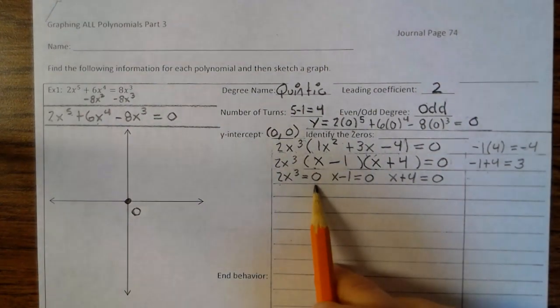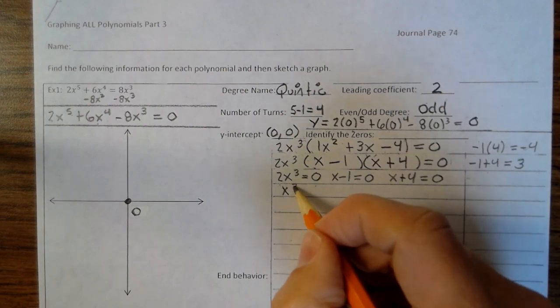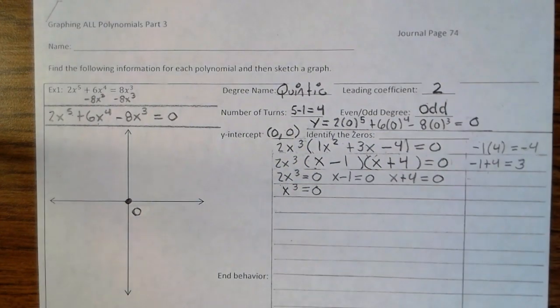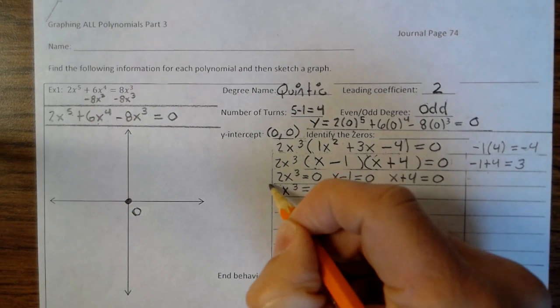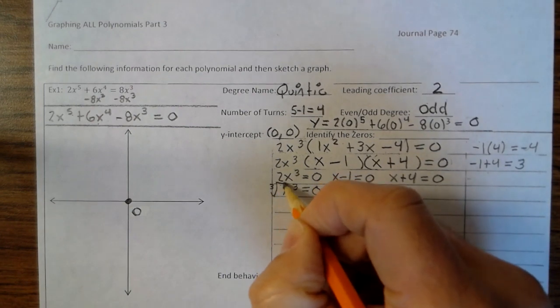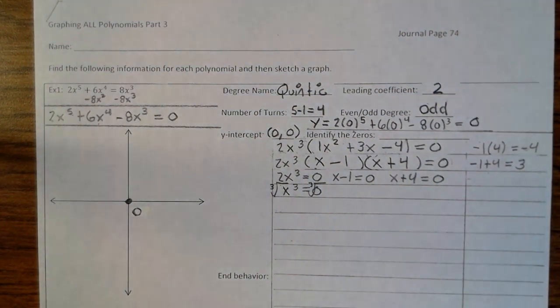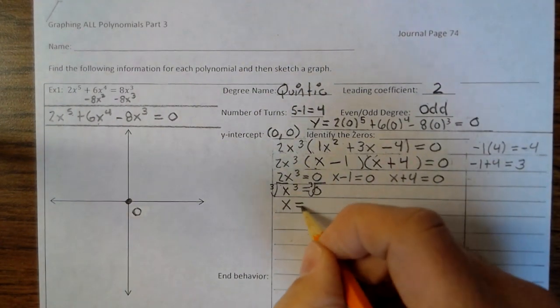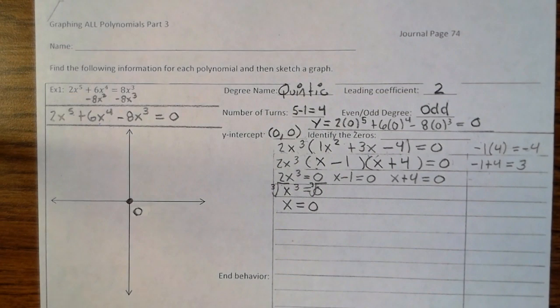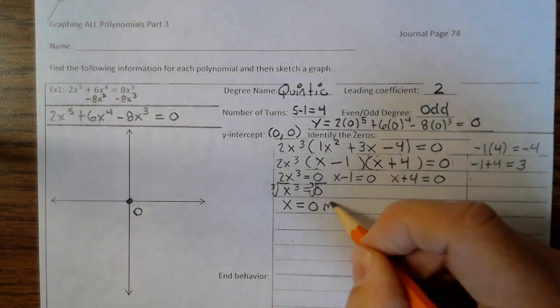We're going to divide both sides by 2, so that's x cubed equals 0. Now we're going to take the cube root of both sides. So that's x equals 0, but multiplicity of 3.